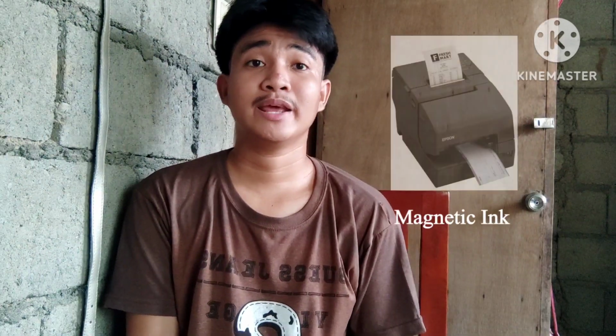Clarification of input device. First, we have the input device for text and image. Examples of input devices for image and text are keyboard, scanner, tip mark, graphic tablet, digital camera, and magnetic ink character reader.